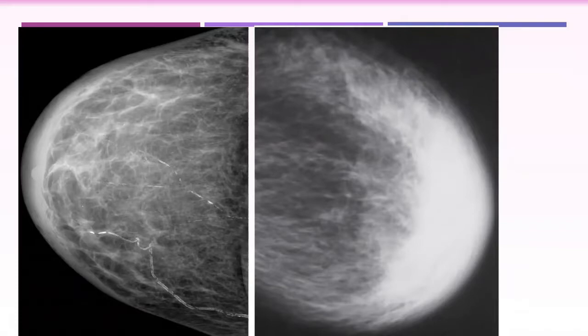Then in the second image also there is diffuse thickening of the skin and an increased density of the breast parenchyma just posterior to the skin. Less trabecular thickening than the other one, because in that one there is no parenchyma. Here there is parenchyma. If you look posteriorly, you will see some trabecular thickening.